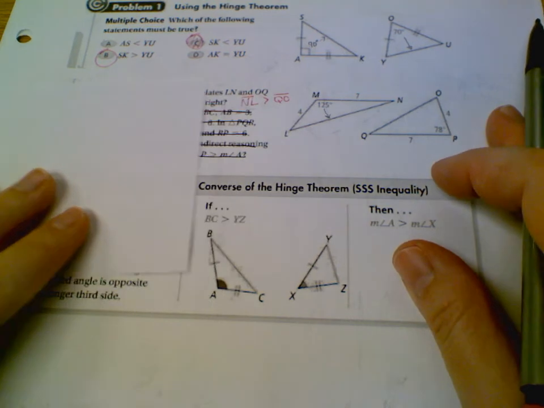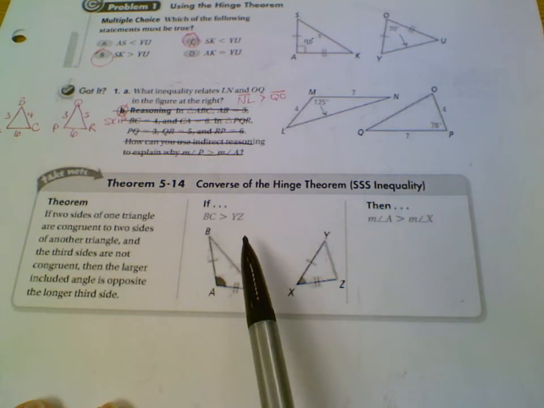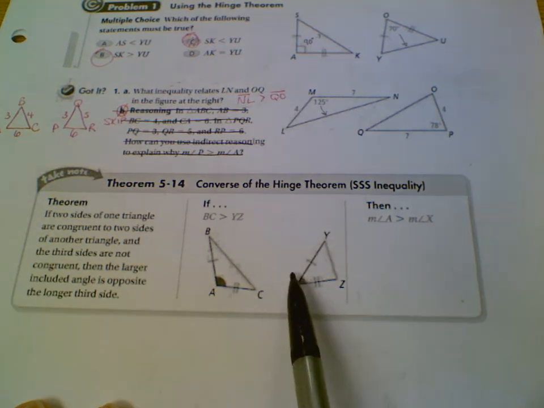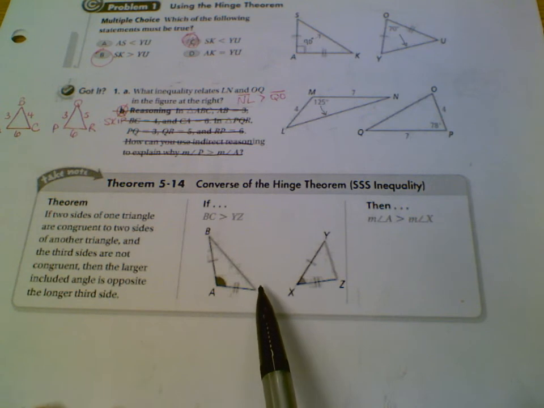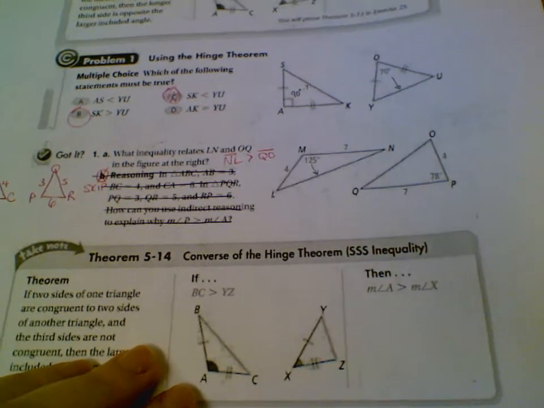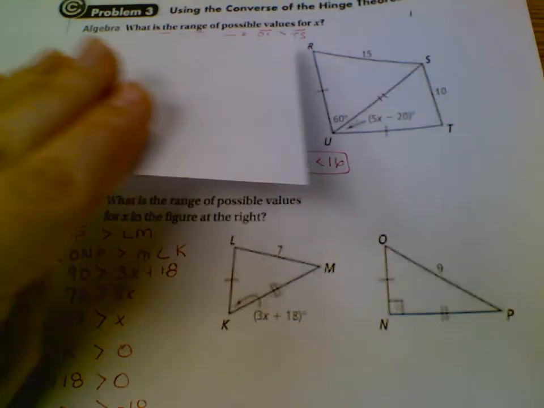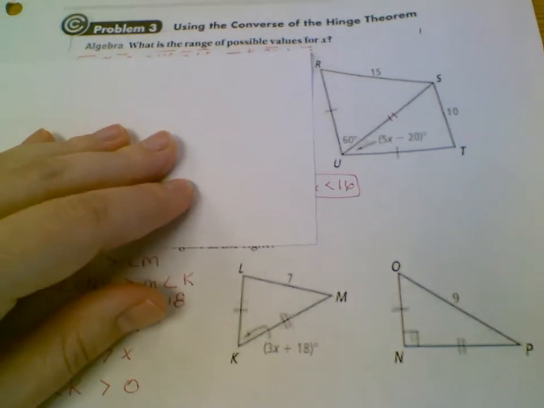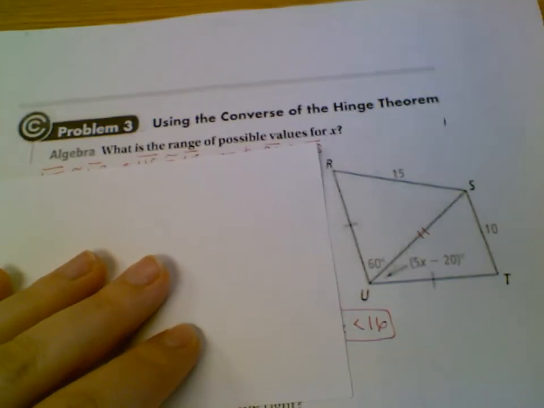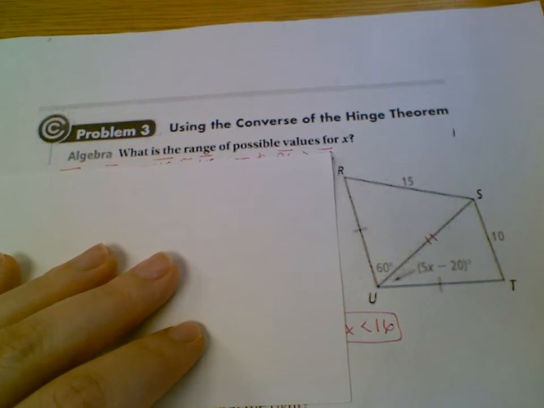Okay, then the other theorem is the converse of it. So if you know that that side is bigger, just like when you had side angle side, then you also know that the included angle will be bigger. So just going in the reverse order. So we can use that to help us find the range of what x can be, similar to what we did in section 5.6. So here is my first example. And it says, what are the possible values for what x has to be?